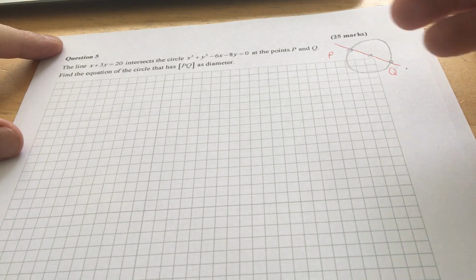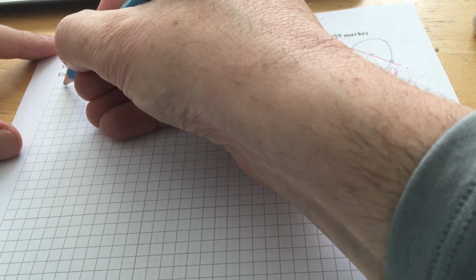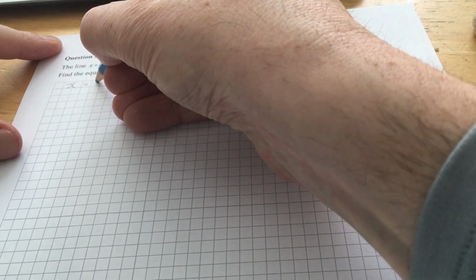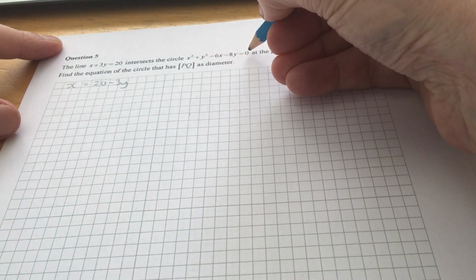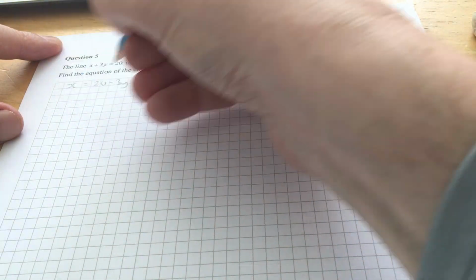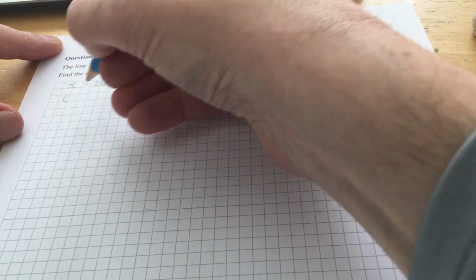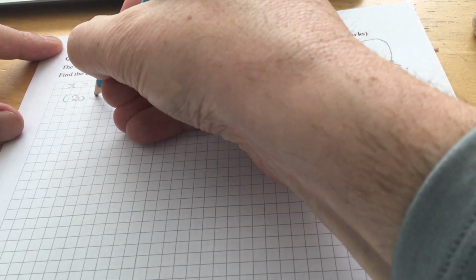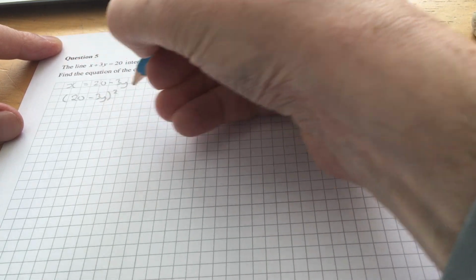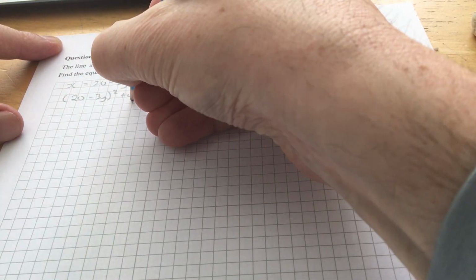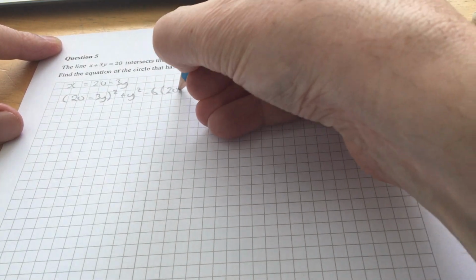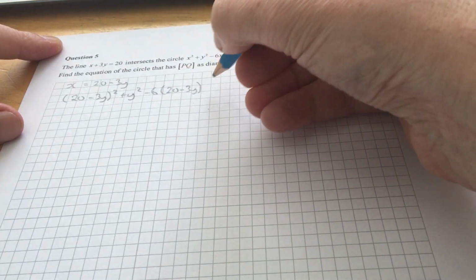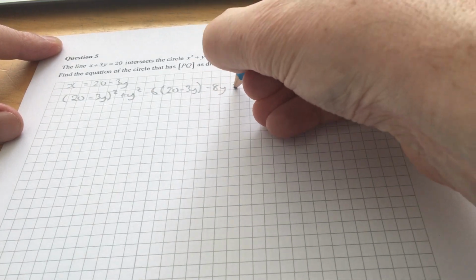And to find where a line and a circle intersect, rewrite the equation of the line, x equals 20 minus 3y, and substitute it into the circle equation. So instead of x squared, we'll have (20 minus 3y) squared. So y stays as it is. Replace x with 20 minus 3y, minus 8y equals 0.